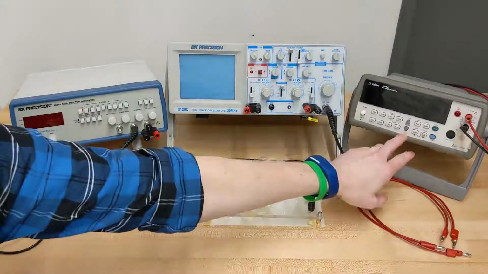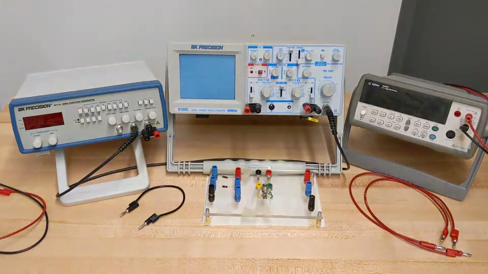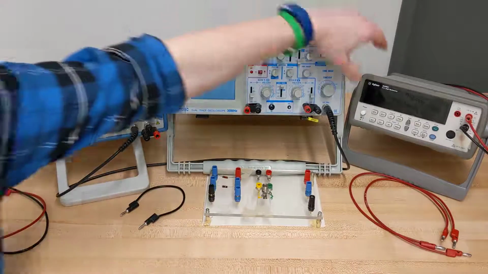We will use the Agilent multimeter to measure the resistance of R1, which we will use in our calculations, and the resistance of R2, which we will use to compare our final result. So first we will measure resistance.